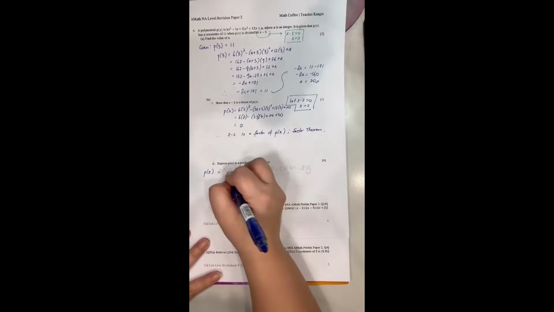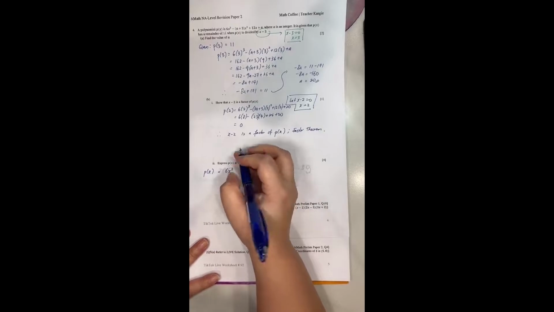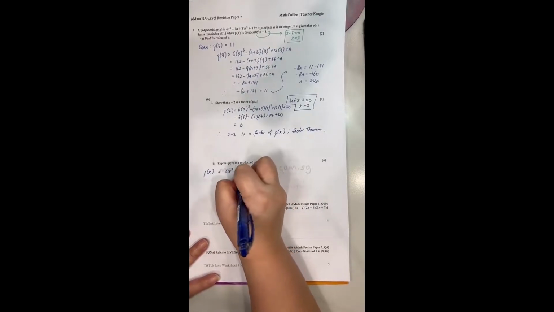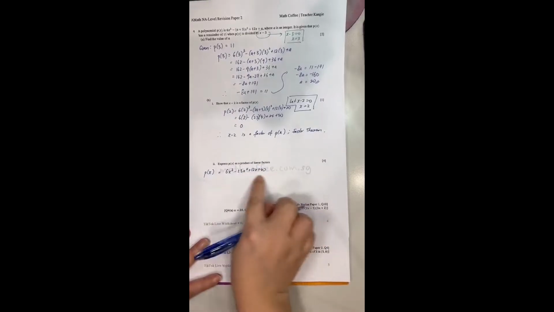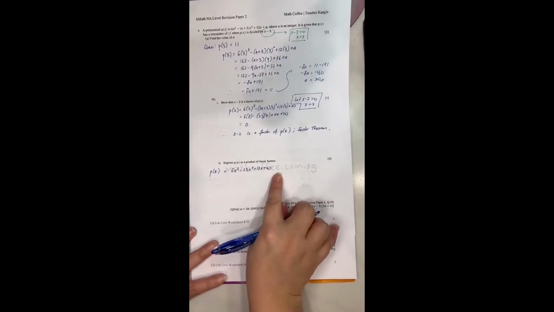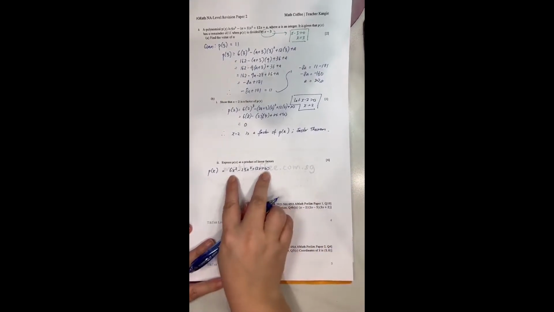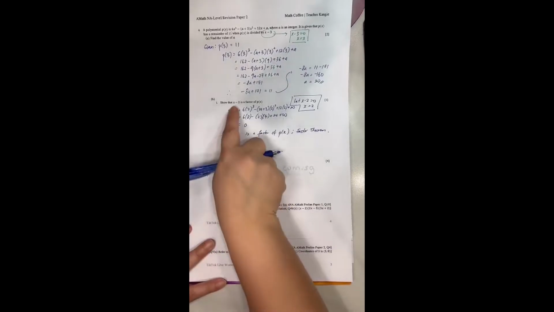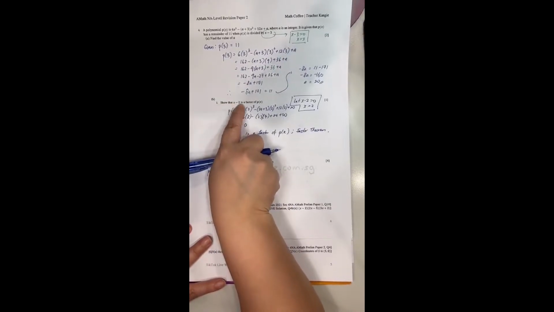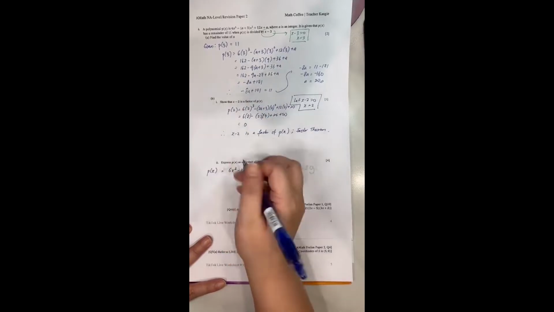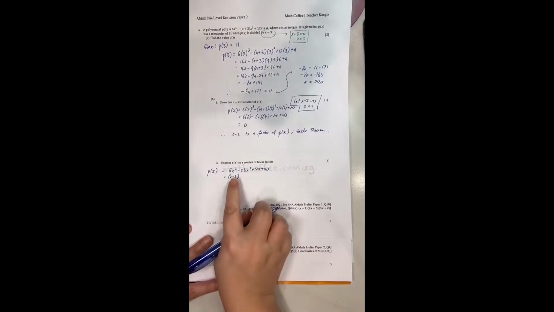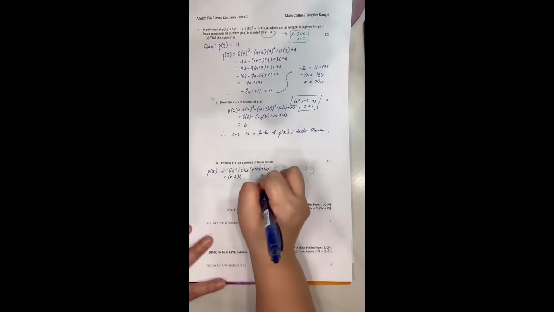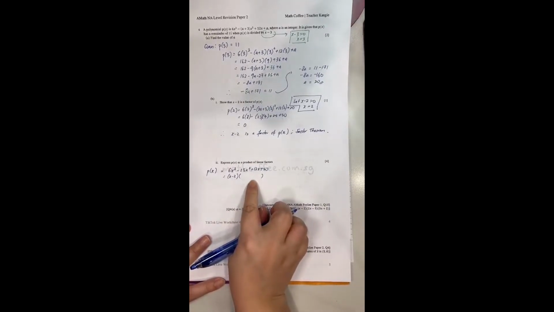So p(x) will be 6x cubed minus 23x squared plus 12x plus 20. Okay, so this is the complete p(x). So I'm supposed to factorize. I already know one of the factors, right? Because in part (b)(i), I already did, x minus 2 is a factor. So I know when I factorize this, I will have x minus 2. So now I need to find out what is my quadratic factor.